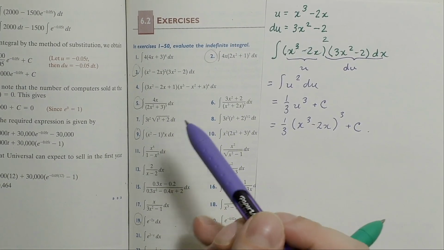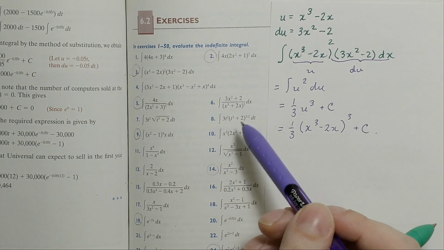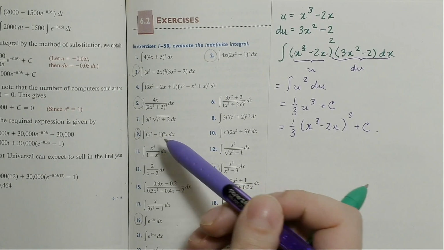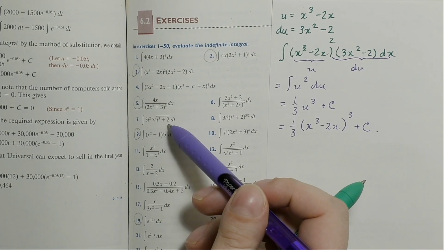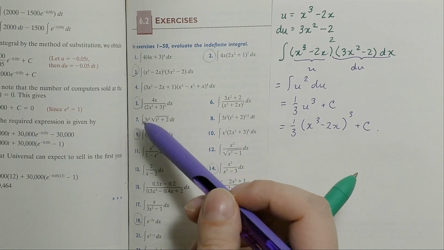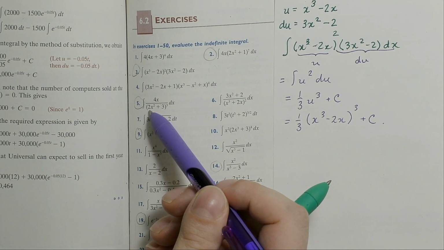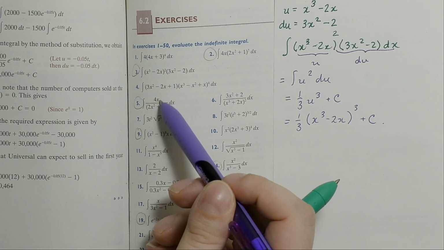So again, probably if you're cubing it or you're squaring it, or it's inside of a square root, whatever is inside of it, let that equal u. And then hopefully, if you take the derivative of that, that derivative is somewhere on the outside of that function. So in this one, you take the derivative of x squared, that equals 2x, and there it is right there.